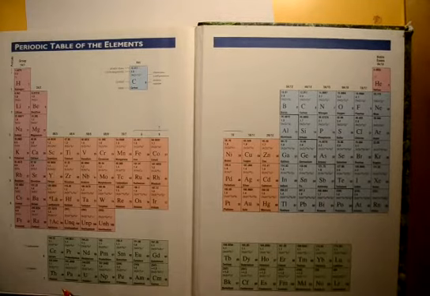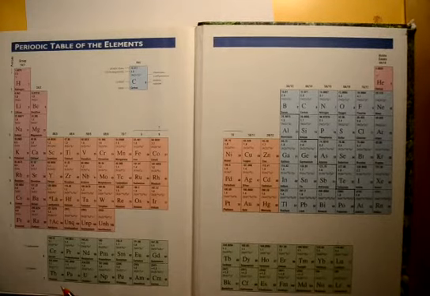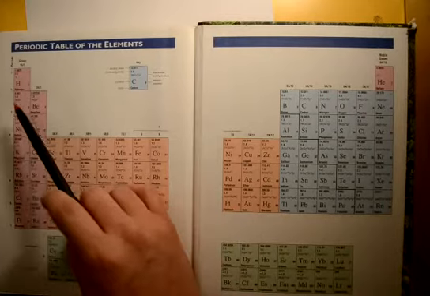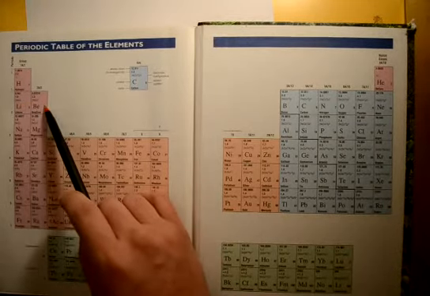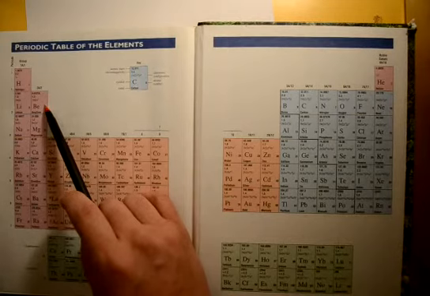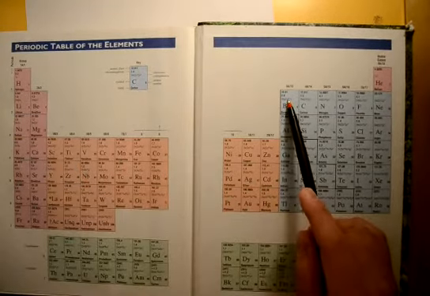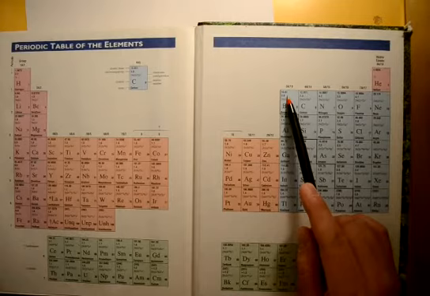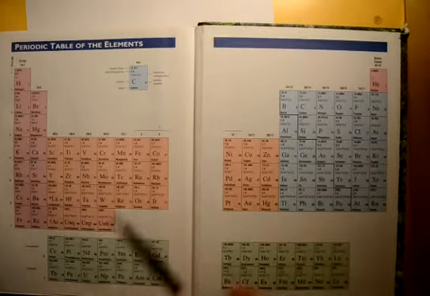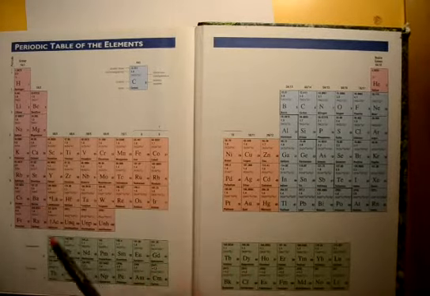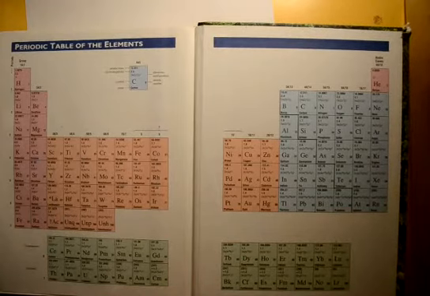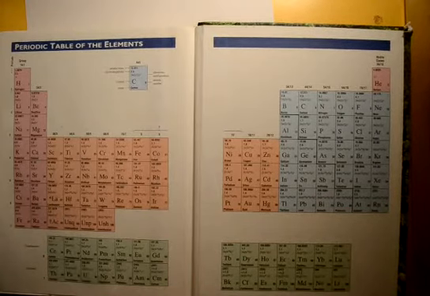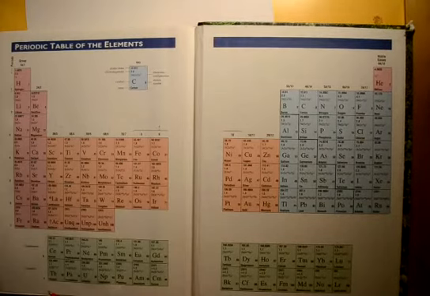Now, you might be asking the reason why. Well, the reason why is because it's a lot easier to lose 1 than to gain 7. It's a lot easier to lose 2 than to gain 6, and it's a lot easier to lose 3 than to gain 5. So if you lose your 3, or you lose your 2, or lose your 1, then that means that your previous shell is filled. Since it's filled, then that means that you're satisfied or you're stable.